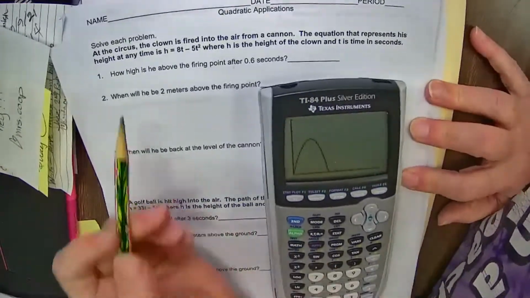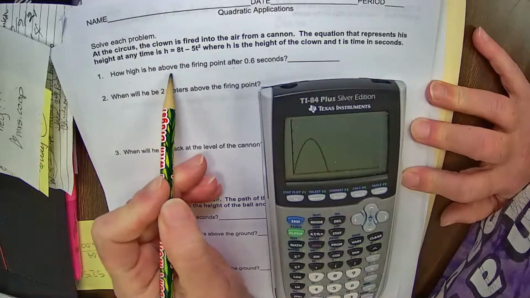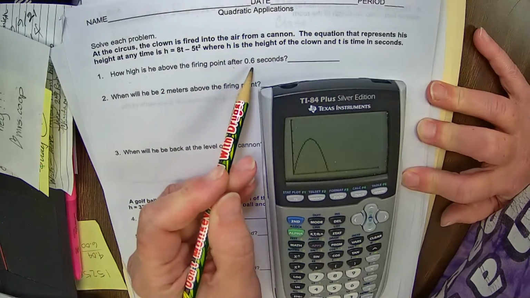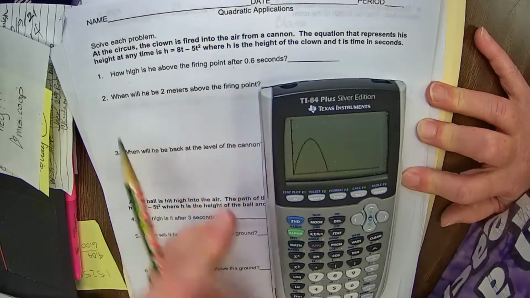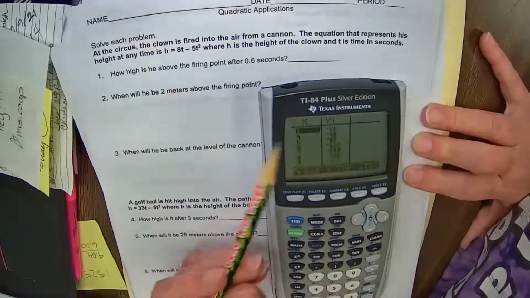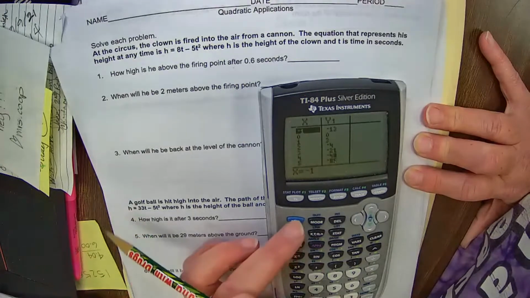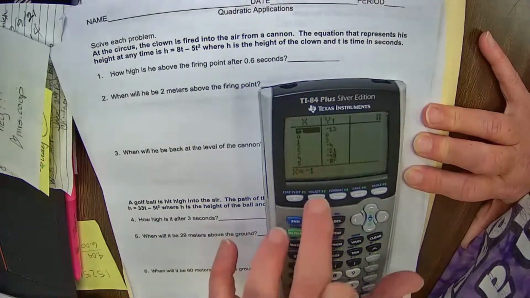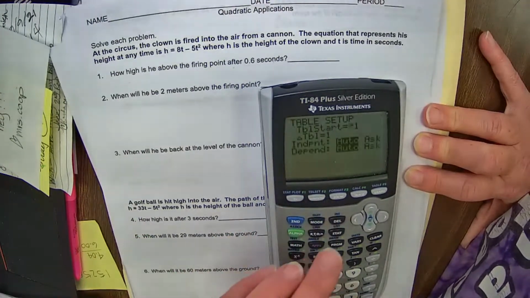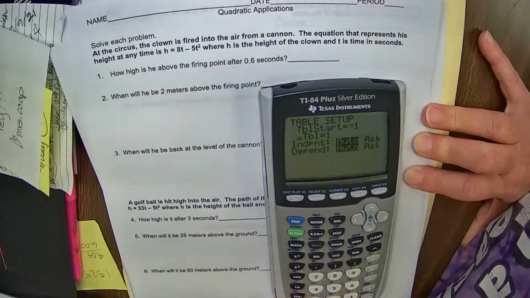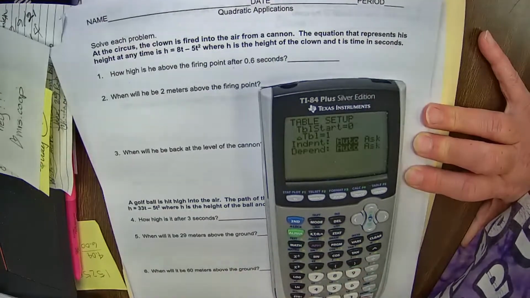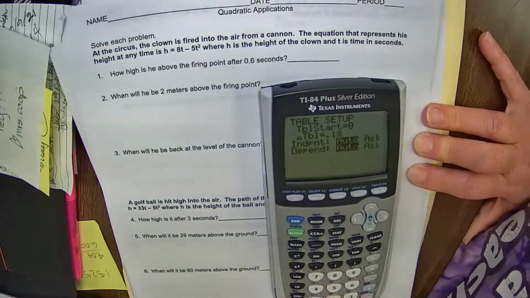And we want the firing. How high is the clown above the firing point after 0.6 seconds? Okay, so I go to my table. Well, this is counting by whole numbers, so that's not going to help me a lot. So I need to go to second window, which is table set, and I'm going to tell it to start at 0 and count by 0.1.